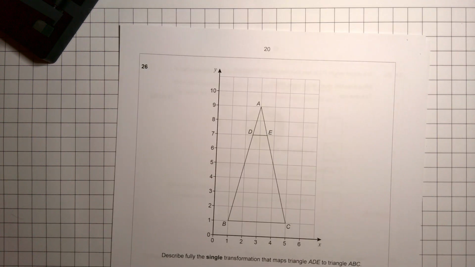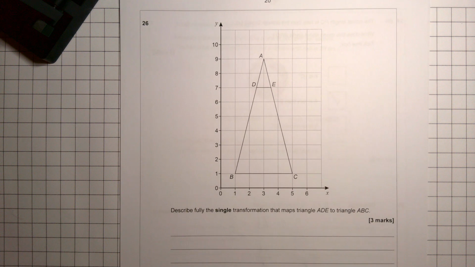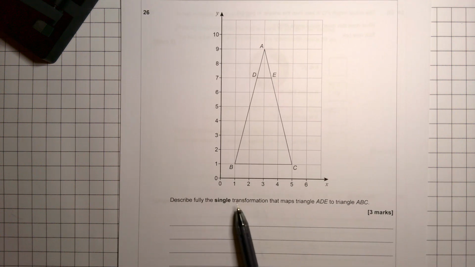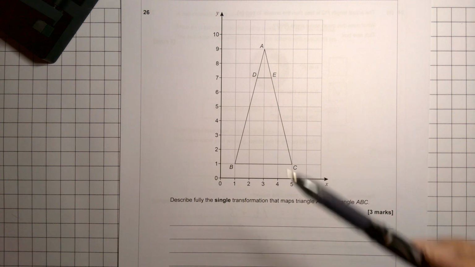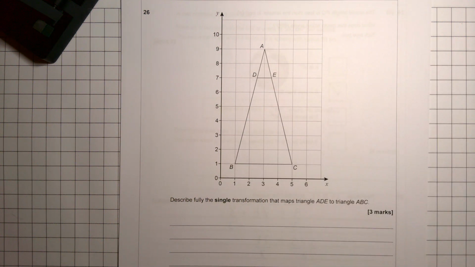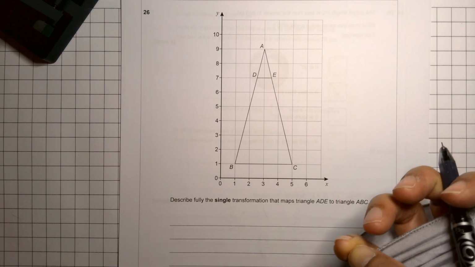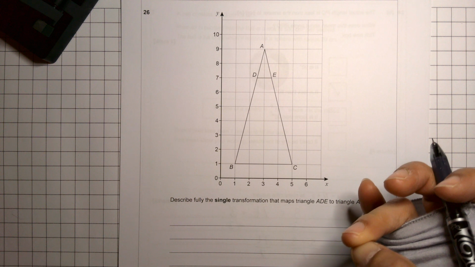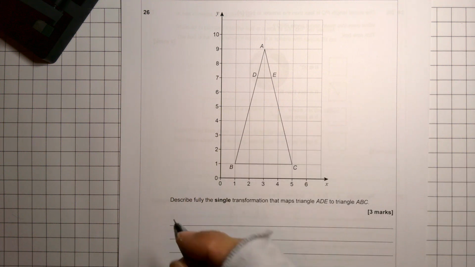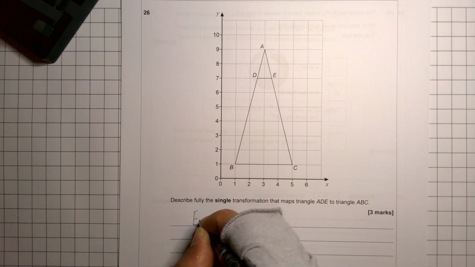Question 26 has a triangle. They're asking us to describe the single transformation that maps triangle ADE onto ABC. Notice it's got bigger. Now the four transformations are translation, moving, reflection, enlargement and rotation. Now the only one that applies here is it's going to be enlargement.